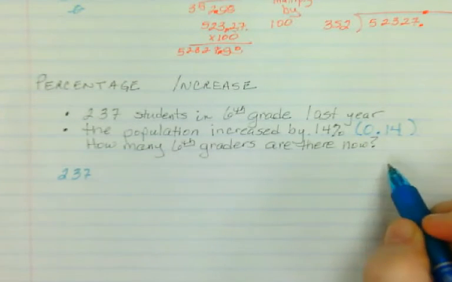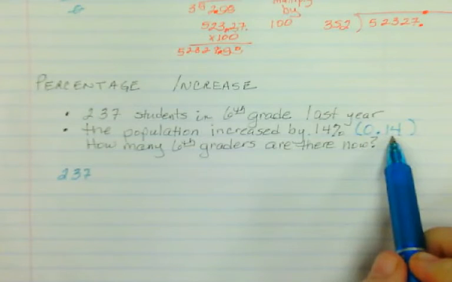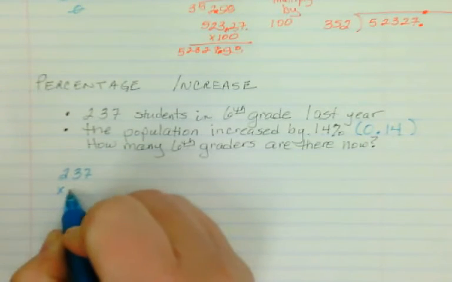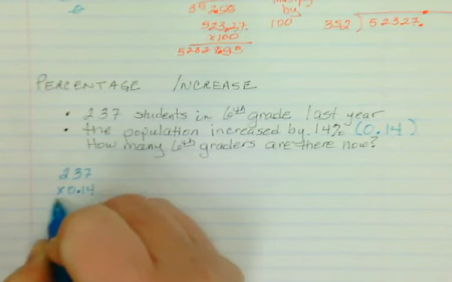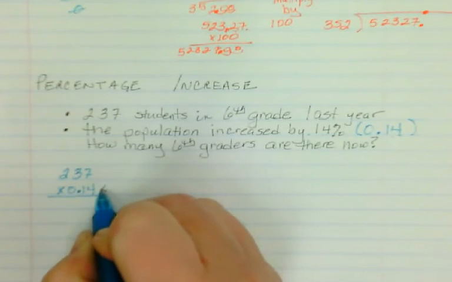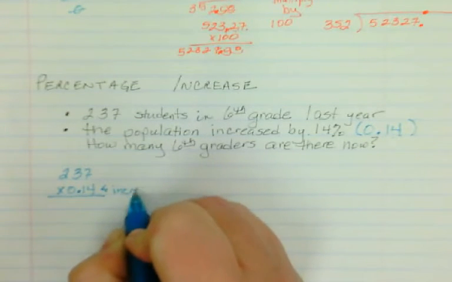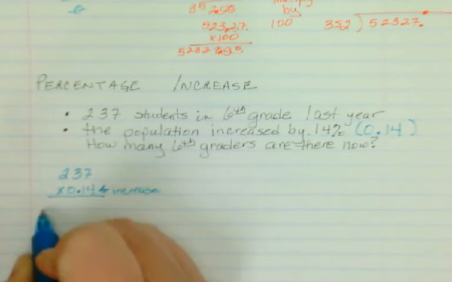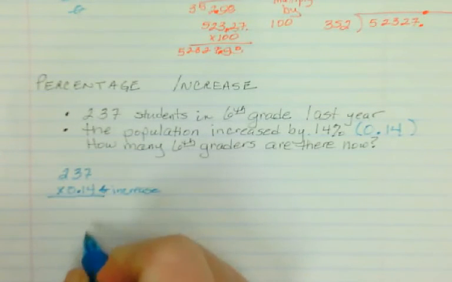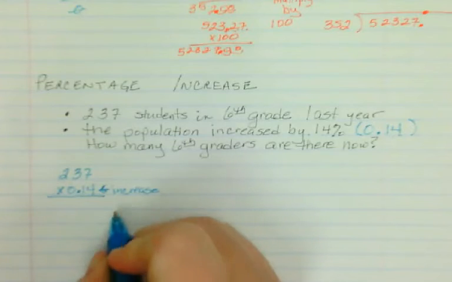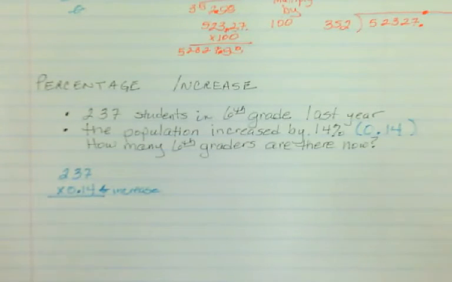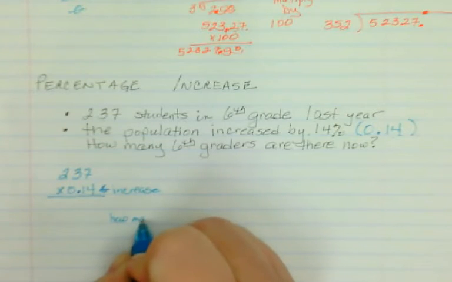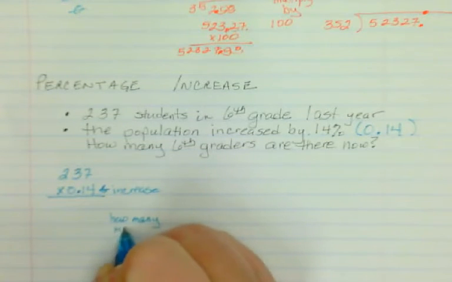So if I multiply, take my 237 times this, this is my increase. This is going to give me an answer of how many more.